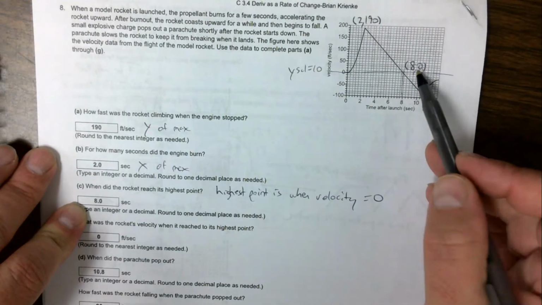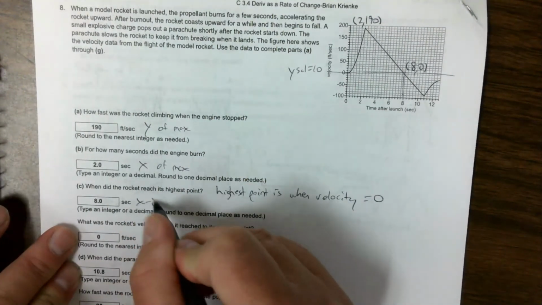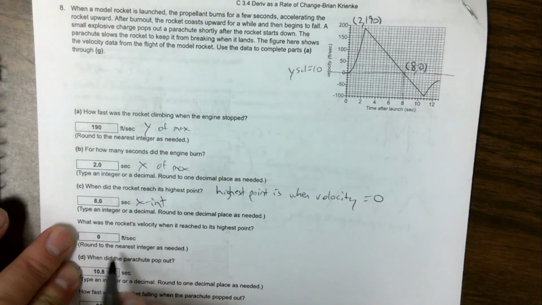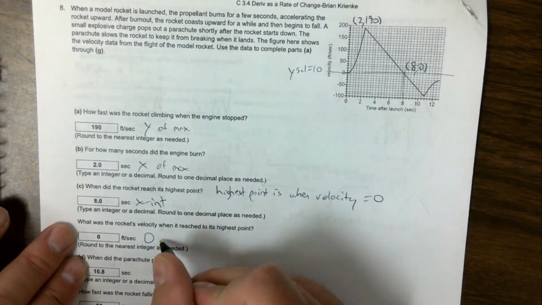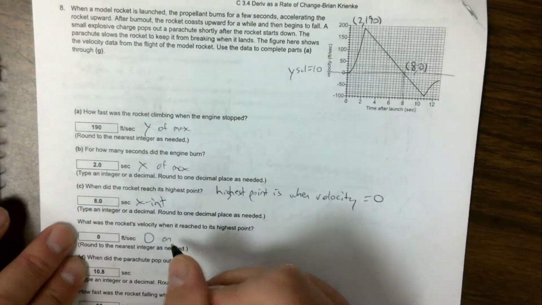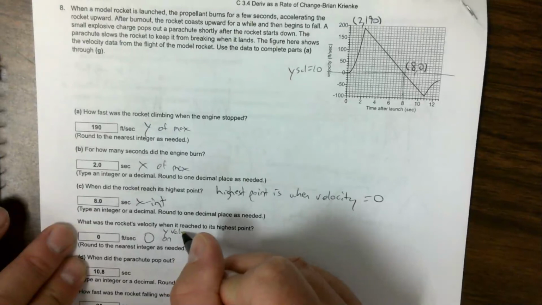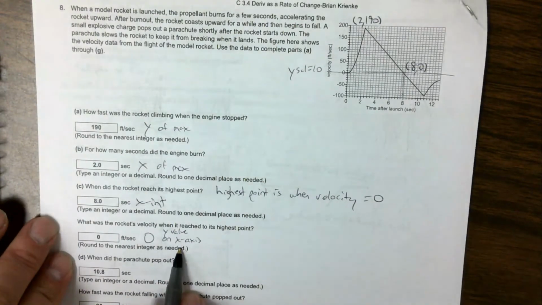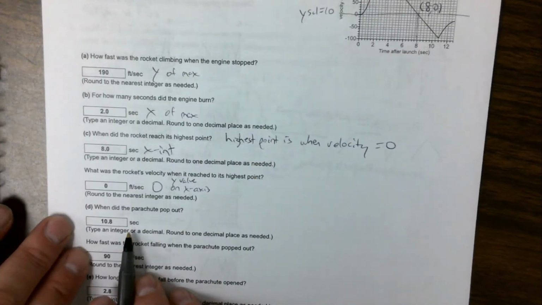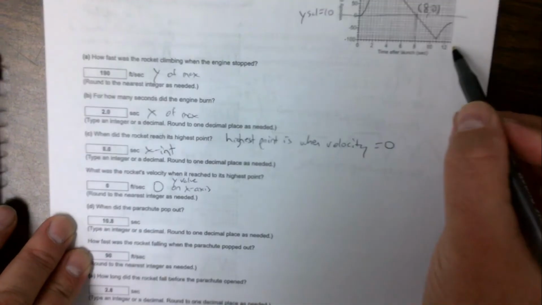And so this is your x-intercept, and this has to be 0 because it's the Y value on the x-axis. Okay, then it wants to know about when the parachute pops out. And so that's when you got to go between these.